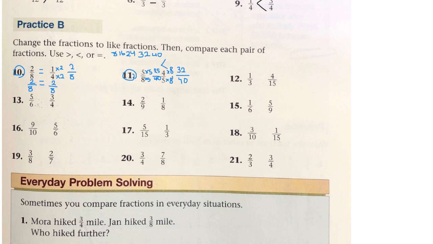Let's try one more. So for number 12, we have 1/3 and 4/15. 1 over 3 and 4 over 15. So here we have 15. 15 is the first multiple of 15. 3 can go into 15 5 times. 3, 6, 9, 12, 15.